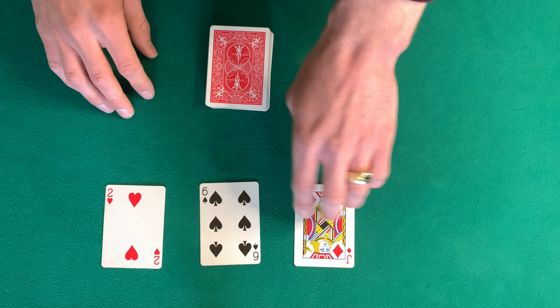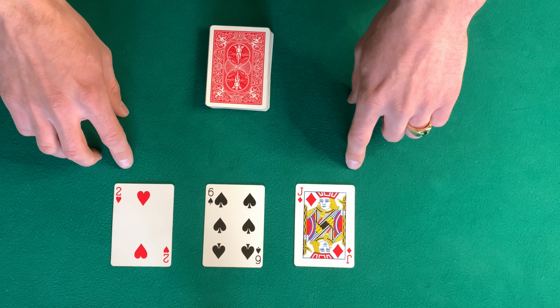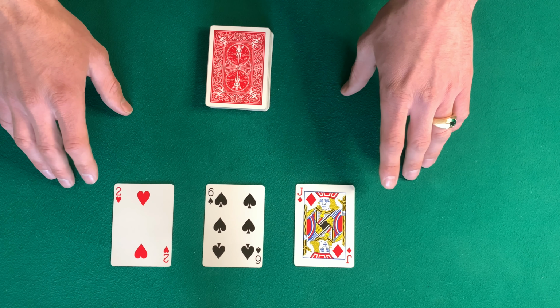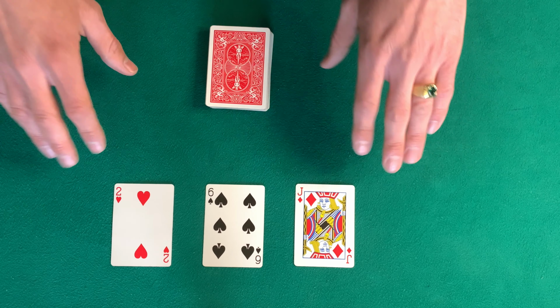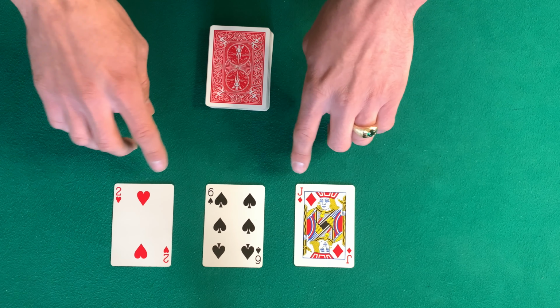Okay, the Jack of Diamonds, 6 of Spades, and the 2 of Hearts. So when I see these 3 cards together, immediately I start thinking of the Ace of Hearts. But let's see if I'm right. I haven't done the equation in a while. Let's see if I get this right. So we have to get the common denominators.